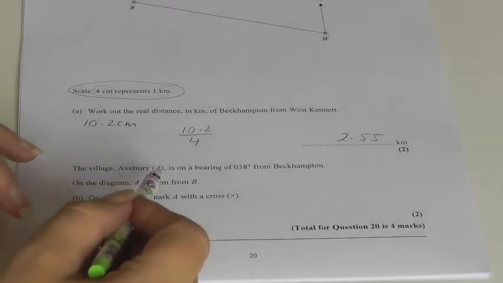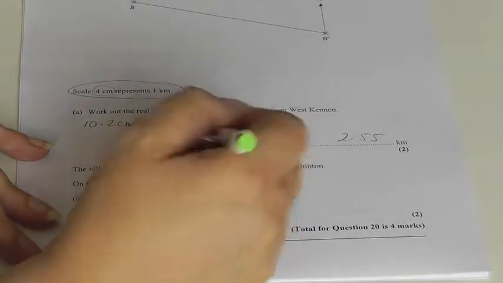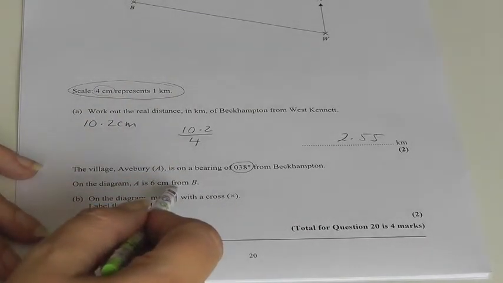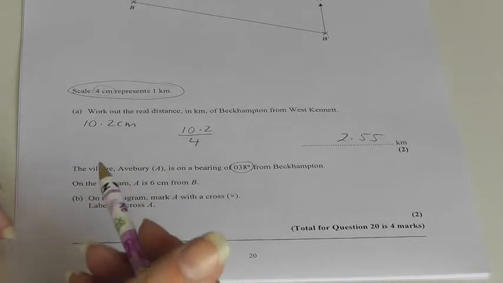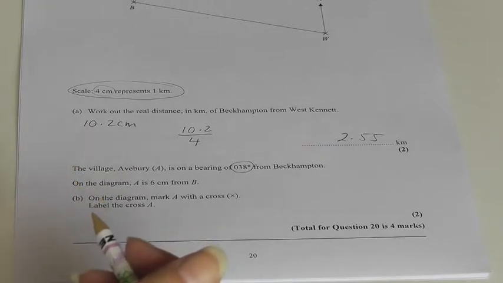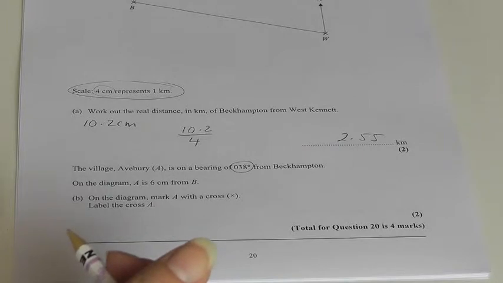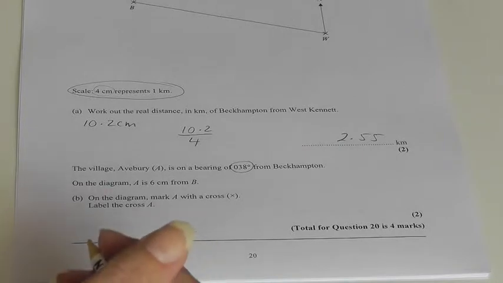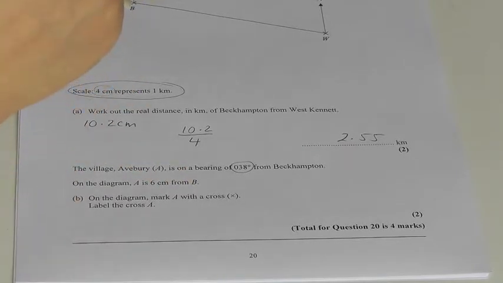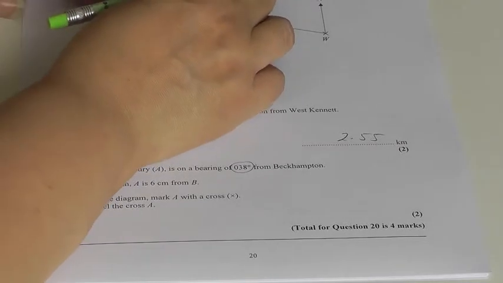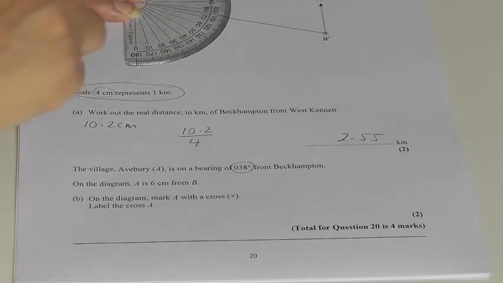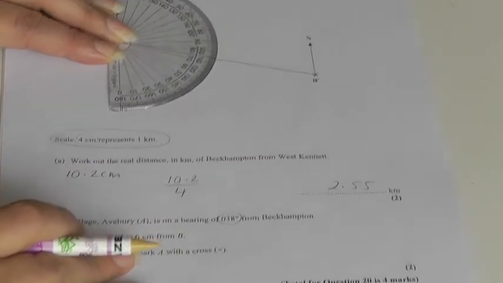The second part of the question uses bearings. It tells you that the village Avebury is on a bearing of 038 degrees from Beckhampton, and that it's 6 centimetres from B. We need to mark that village Avebury on that diagram. Now the thing to remember about bearings is they are always measured from the north line in a clockwise direction. So if this is from B, I need to go to B, find the north line and put my protractor on it, and if you just remember that for bearings you hold your protractor so it looks almost like a capital B, that will help you.